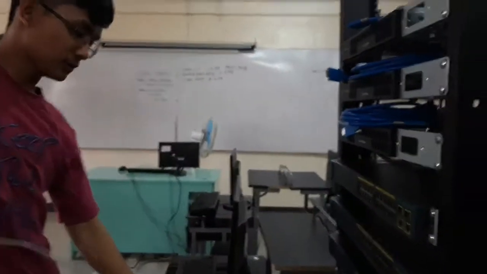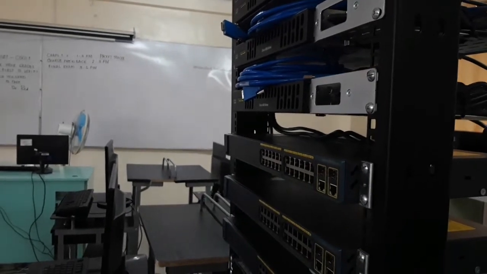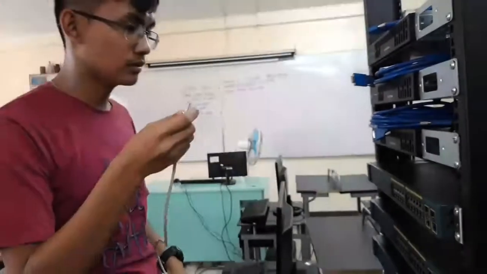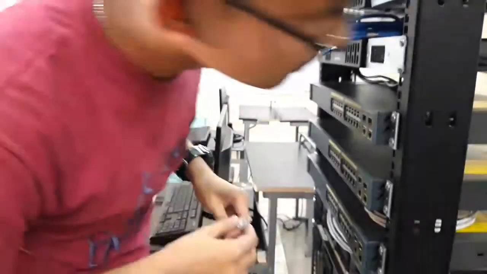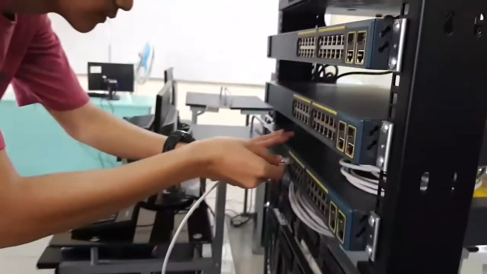As we connect it to the desktop computer where we have made the configuration, we will insert it first in the first port.